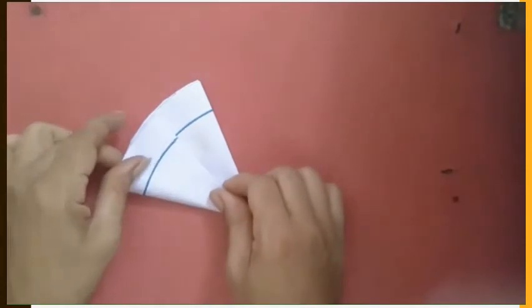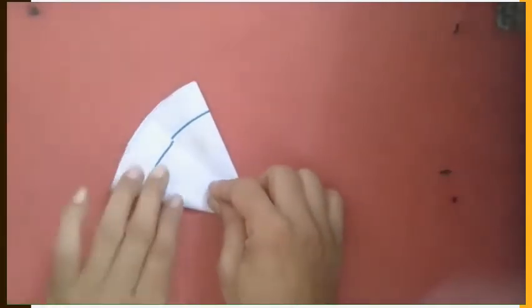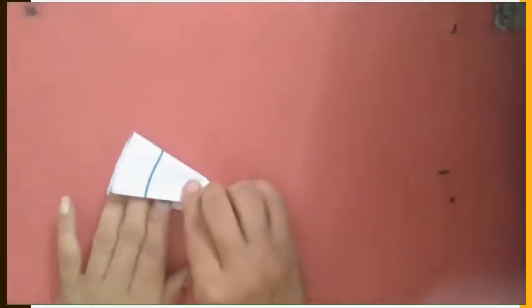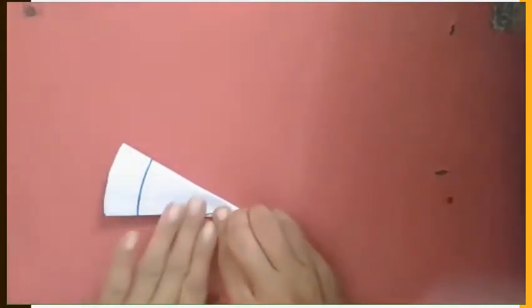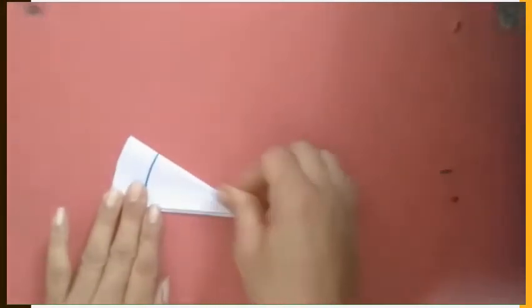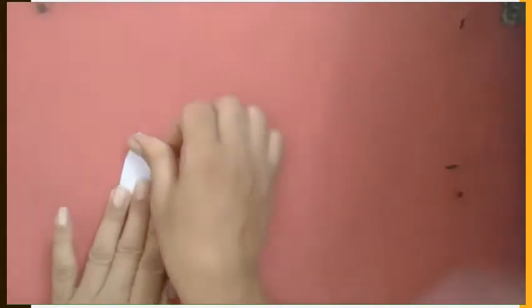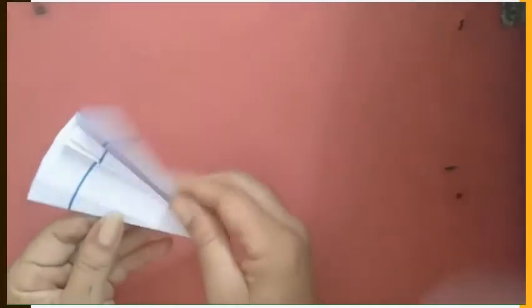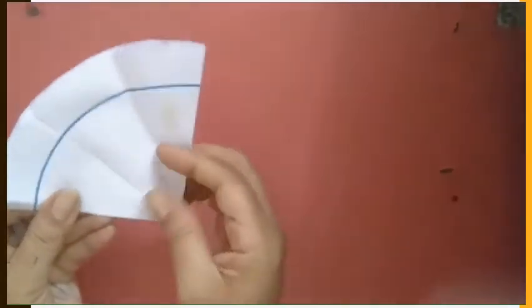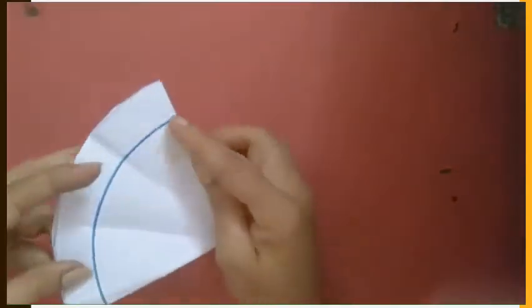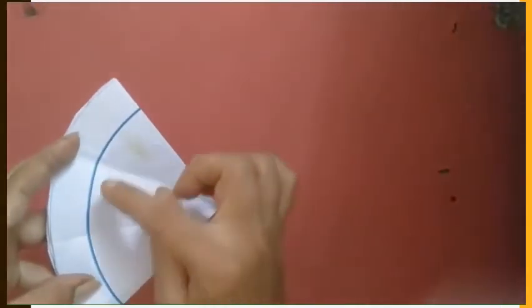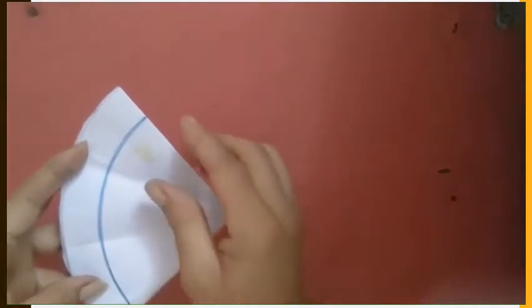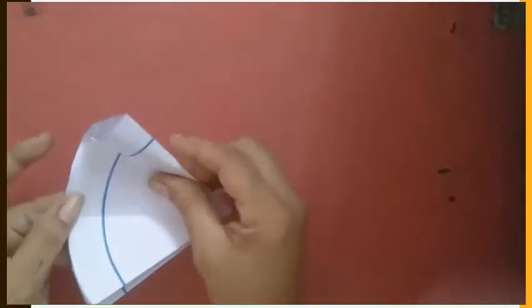So fold one fold like this, second fold like this and press it. Now open it. We will get 3 equal parts. 1, 2 and 3 equal parts.